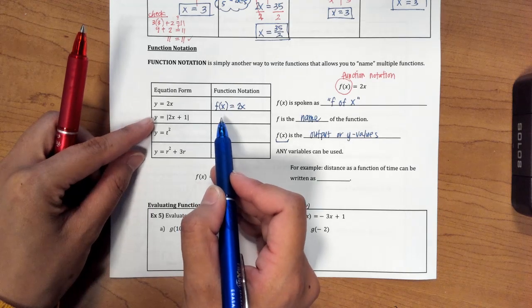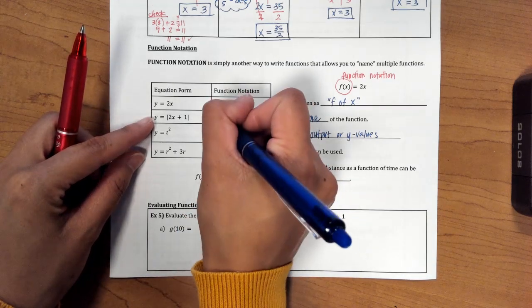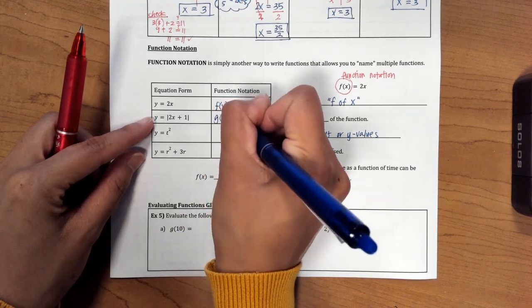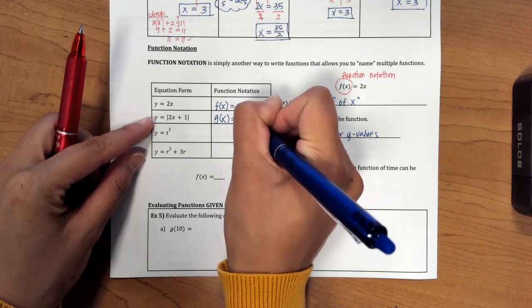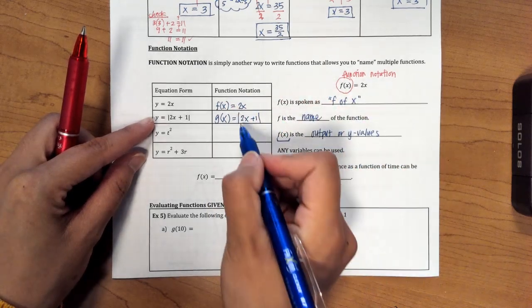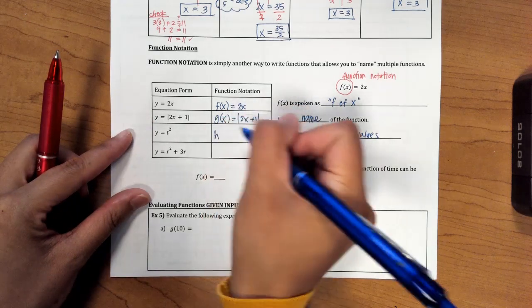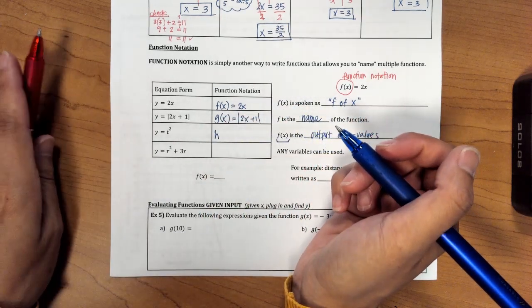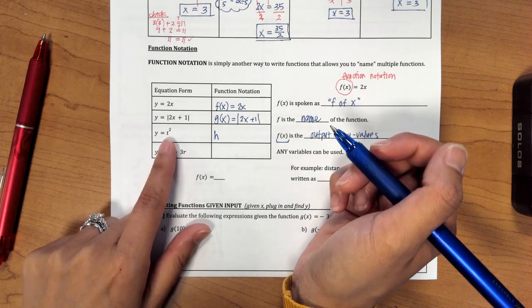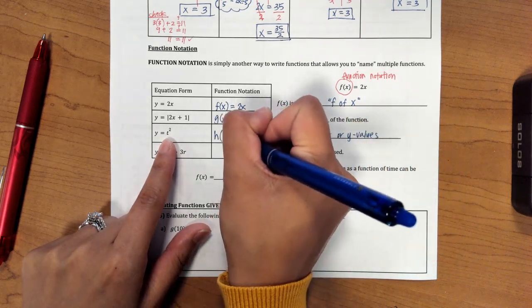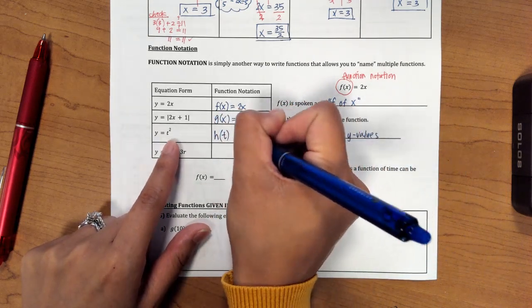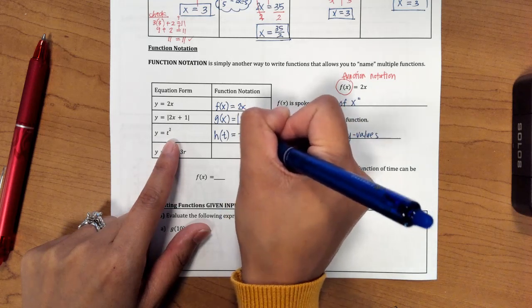But we're doing this in the same problem, so now let's use a different variable. G of x equals absolute value of 2x plus 1. We'll talk about what absolute value is later. And then let's go h of x. Ooh, dangerous. We don't want to do h of x if there's a t. Okay, so if there's a t, we'll use t. H of t equals t squared.